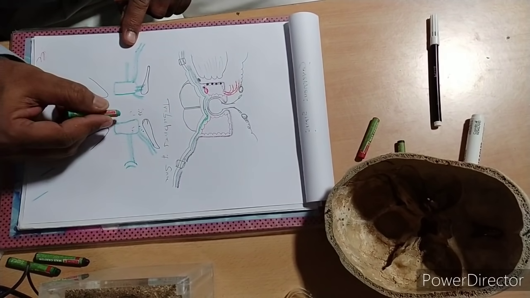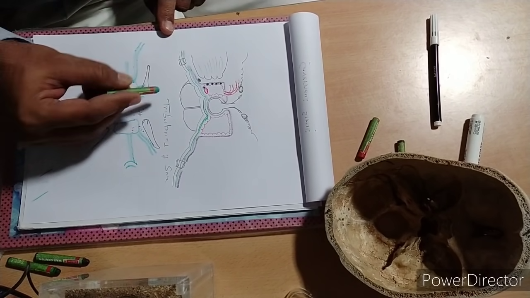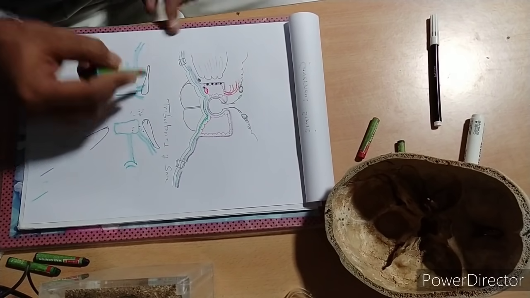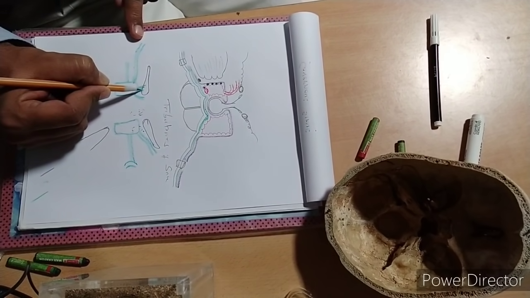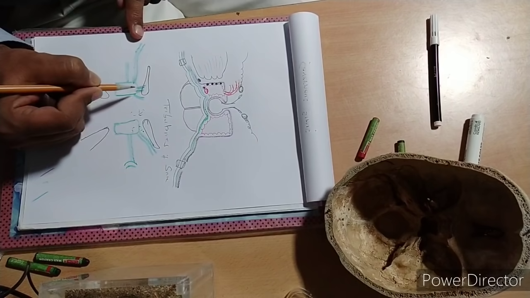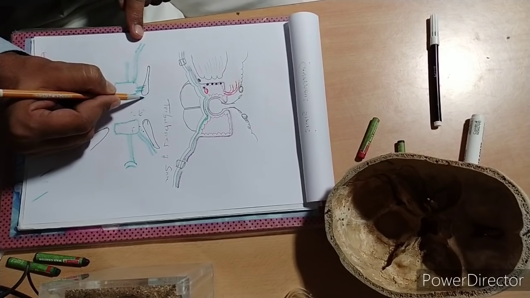So these are the tributaries of the cavernous sinus. If you see one by one, this is the superior ophthalmic vein. This one is the inferior ophthalmic vein, a branch of the inferior ophthalmic vein. Then the central vein of the retina.